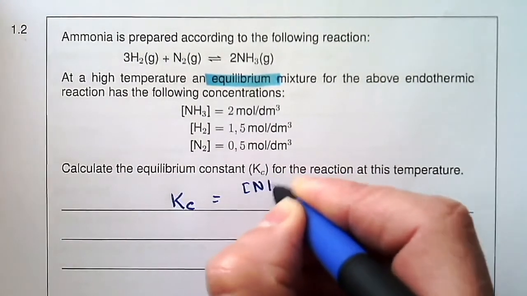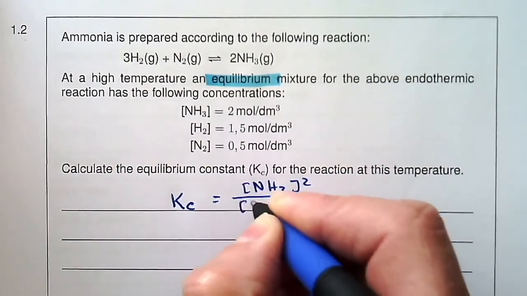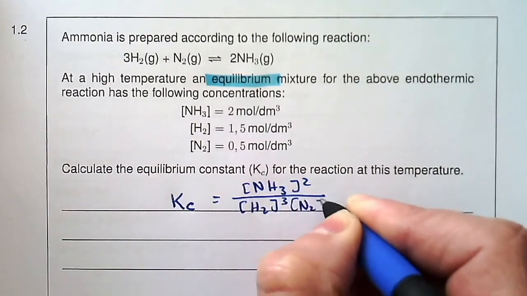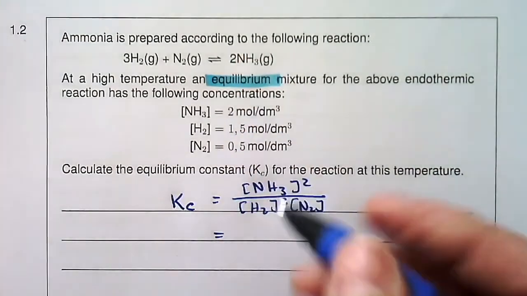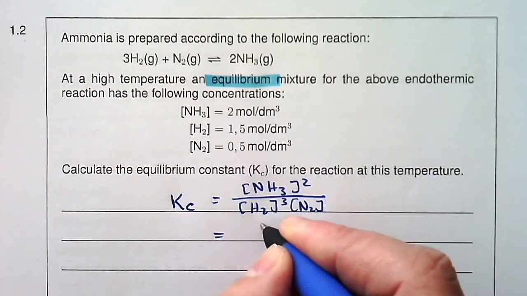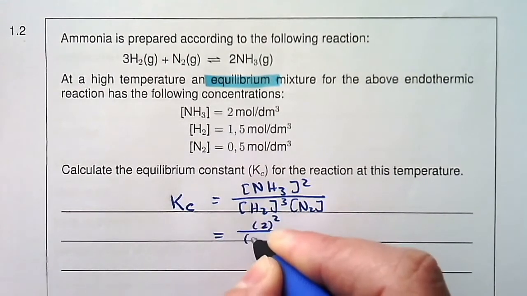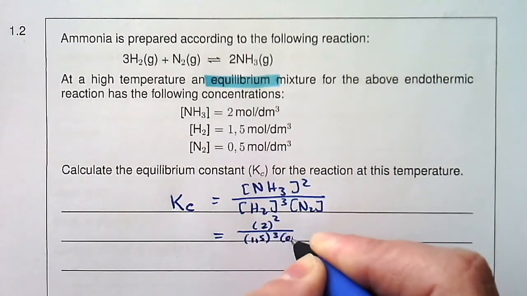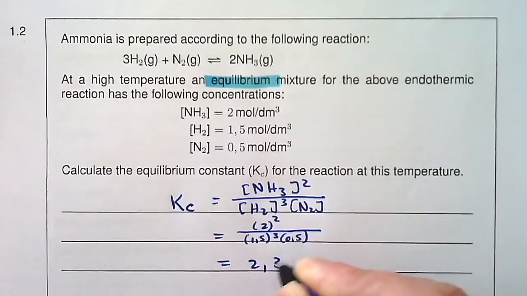So that's NH3 to the square, second times H2 to the third times N2. Right. And then since we have concentrations at equilibrium, we can just substitute. So that will be 2 squared divided by 1.5 to the third times 0.5. And when you work that out, you end up with 2.37.